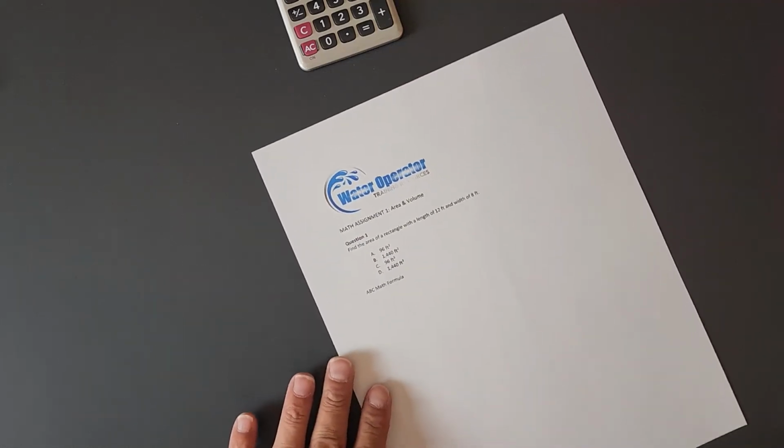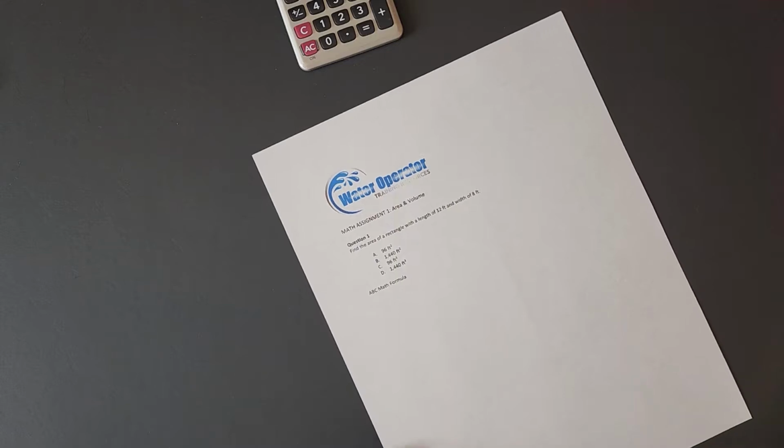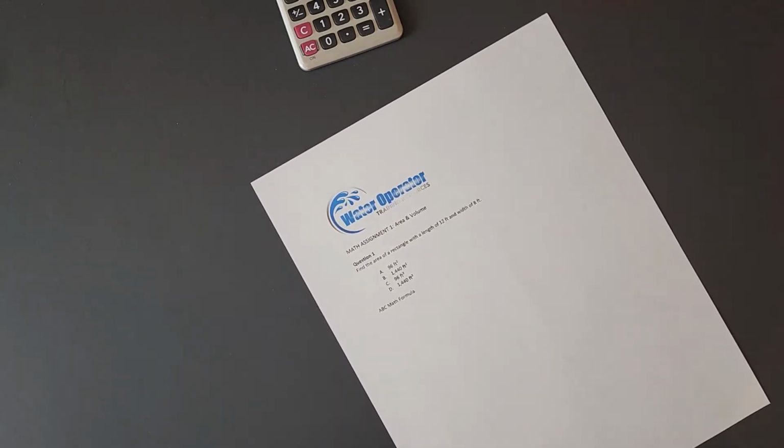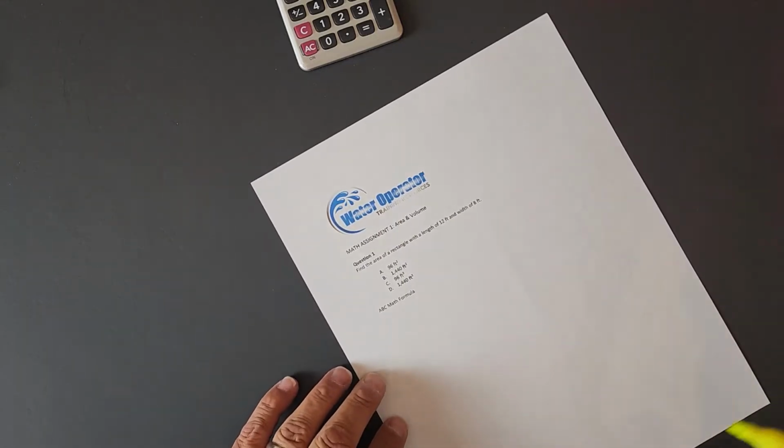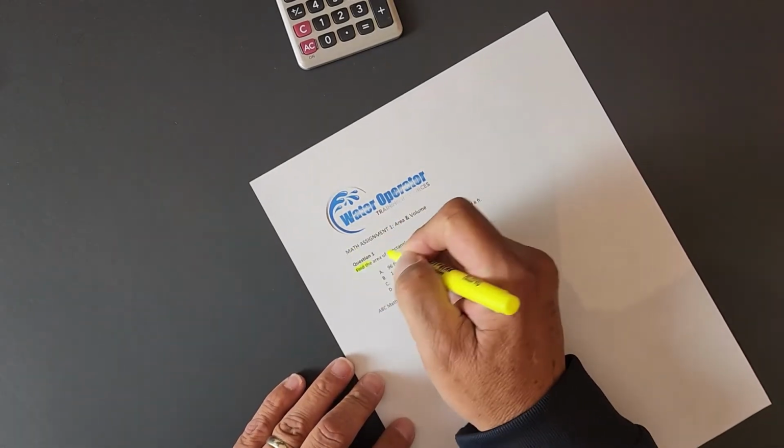So let's start with question 1. Find the area of a rectangle with a length of 12 feet and a width of 8 feet. So what are they asking for? They want you to find the area.